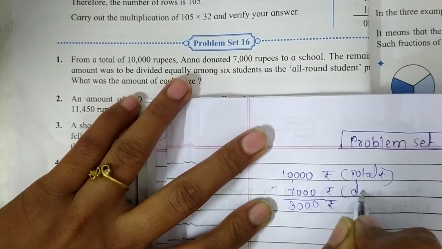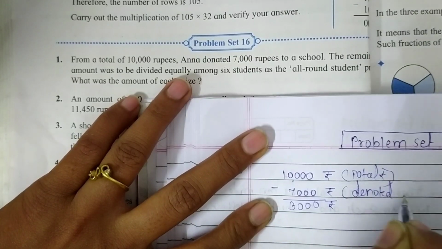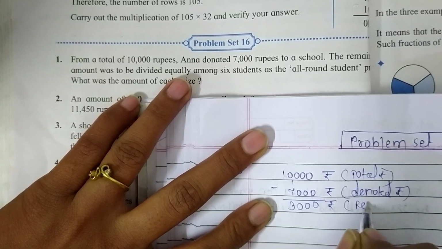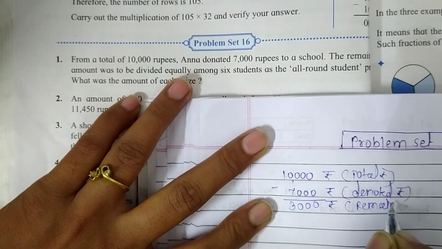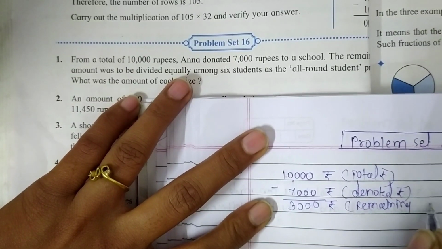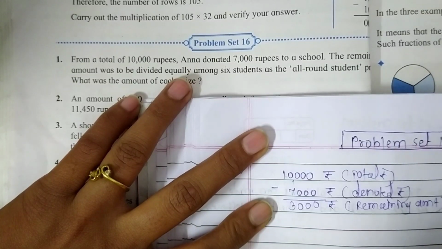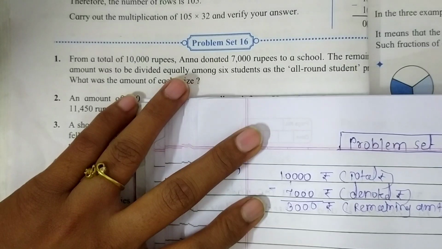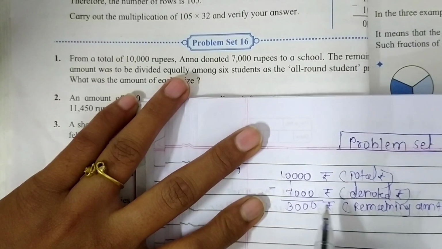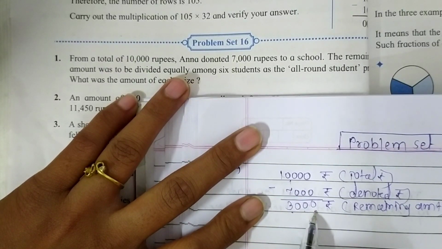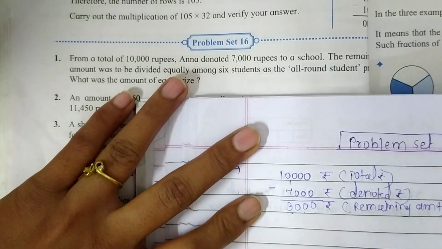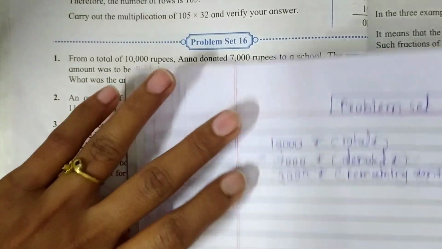This one is the donated rupees and these are the remaining rupees. So now we are going to divide 3,000 rupees among 6 students. So let's divide it.